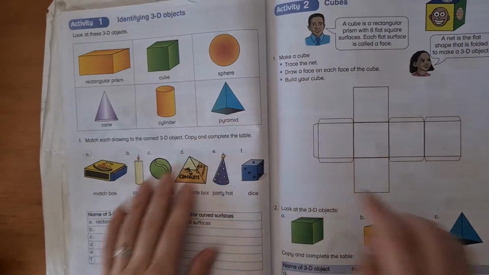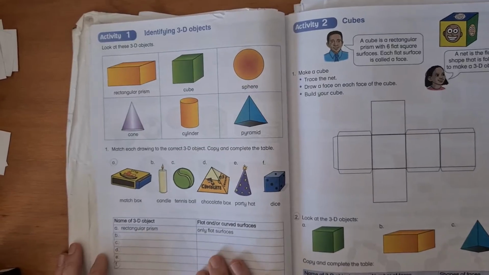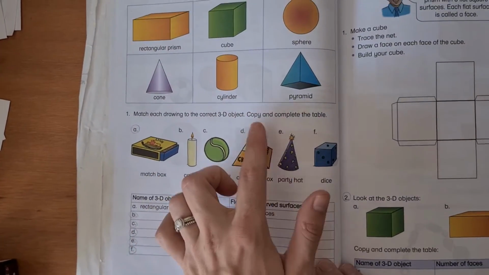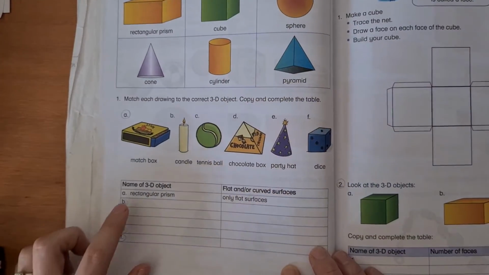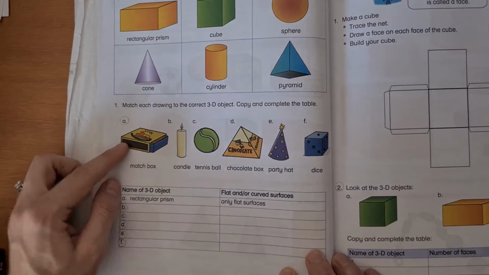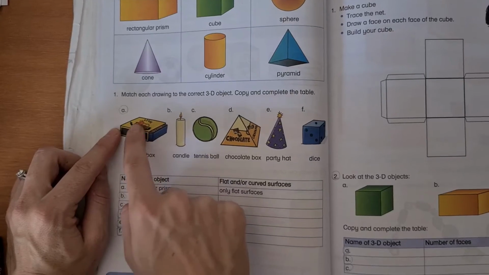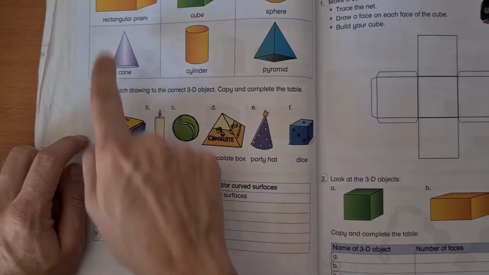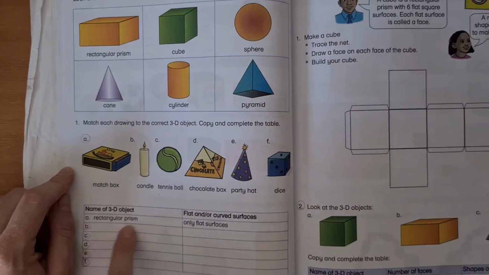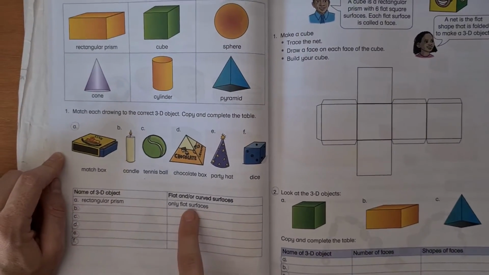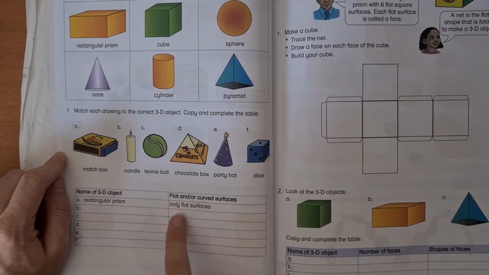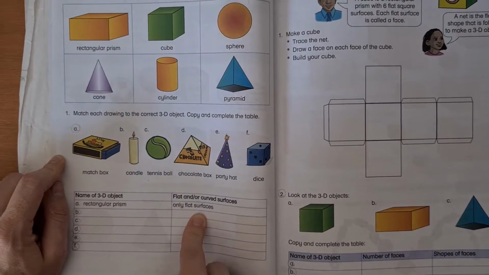So if I go across here and I show you the activity that we're going to do, it says match the drawing to the correct 3D object, copy and complete the table. So object A, you can see, is a rectangular prism. That's not a cube because all the sides aren't exact. Okay, so there it is, a rectangular prism, and then it says you need to write whether it's got flat or curved surfaces or both, and that's got only flat surfaces.